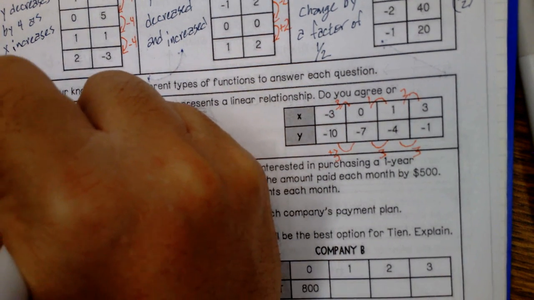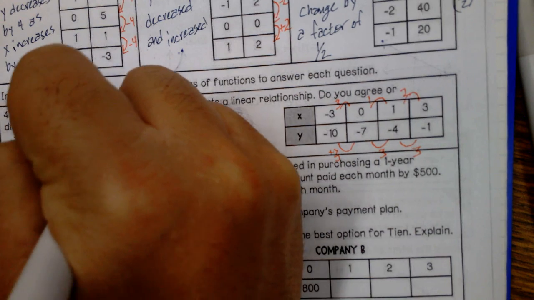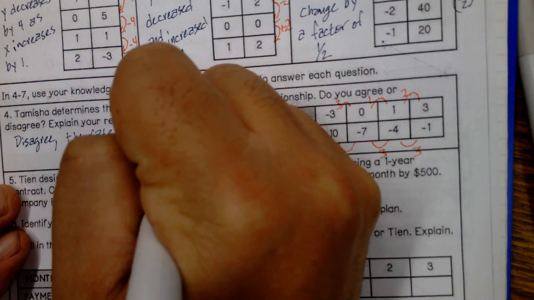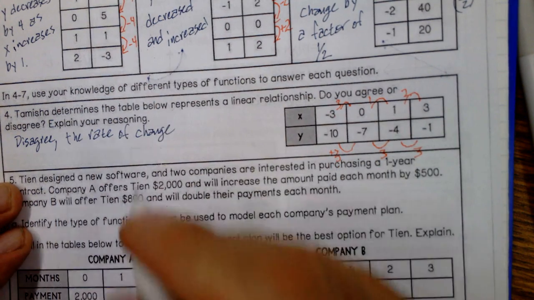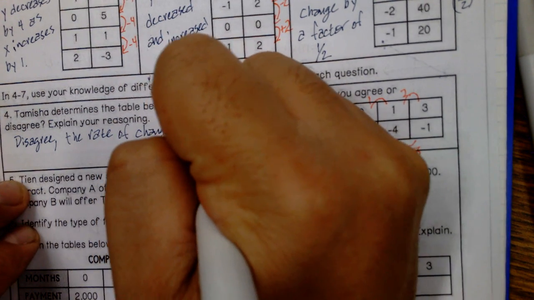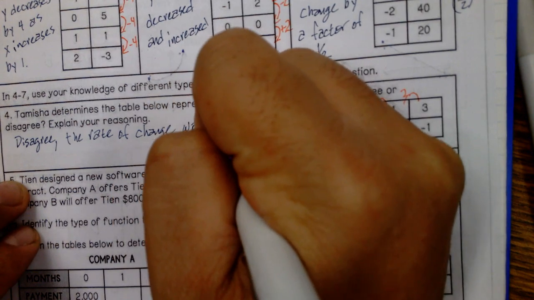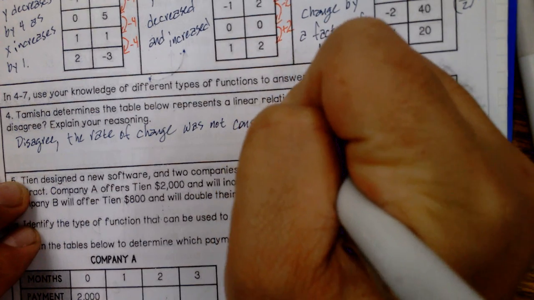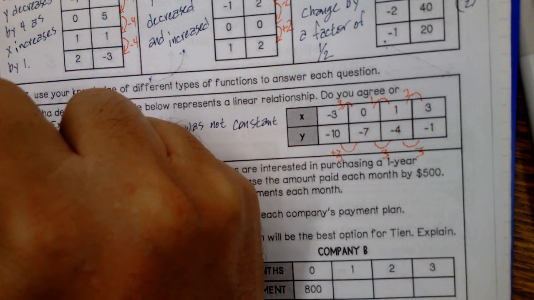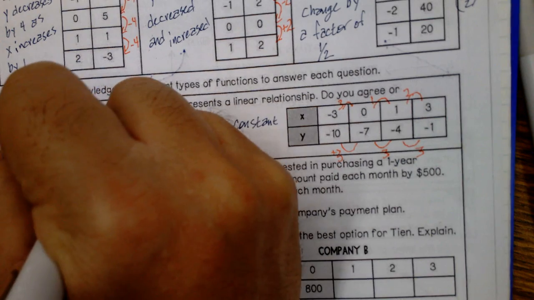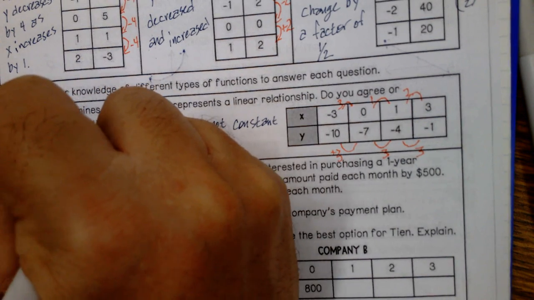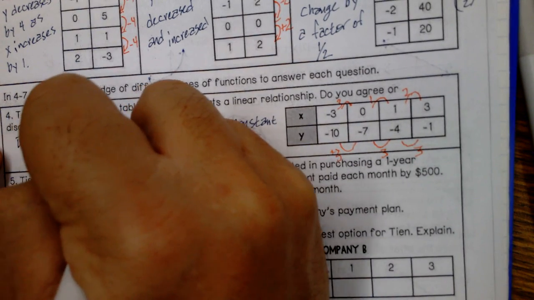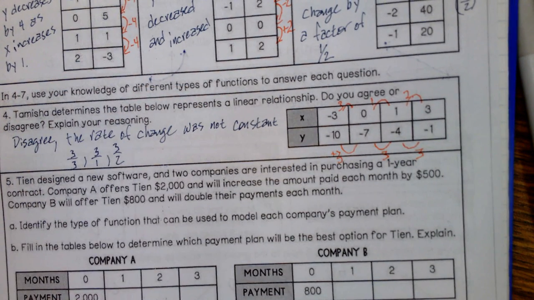The rate of change was not constant. We had 3 over 3, 3 over 1, and then 3 over 2. And each time it should have been the same.